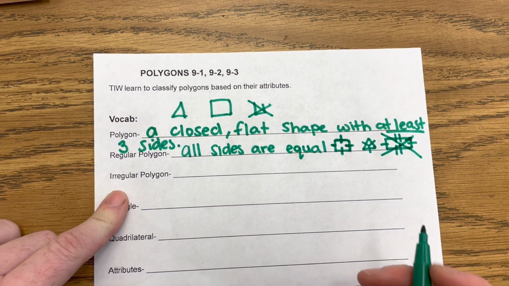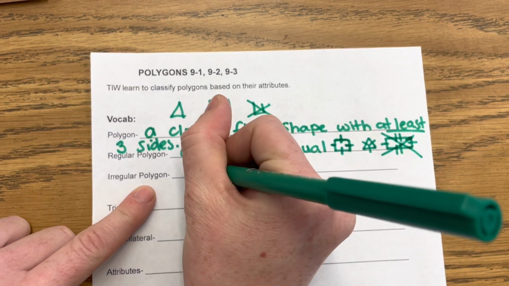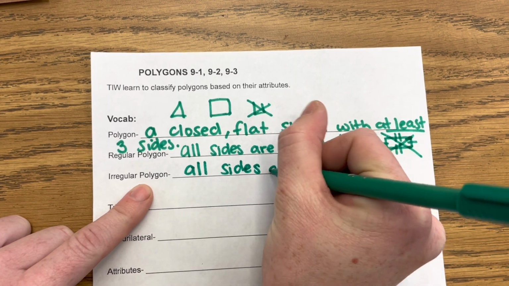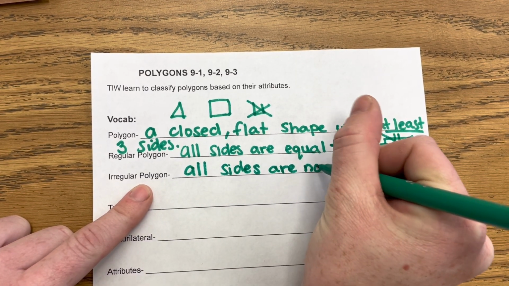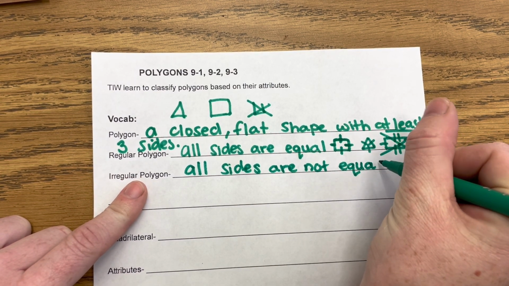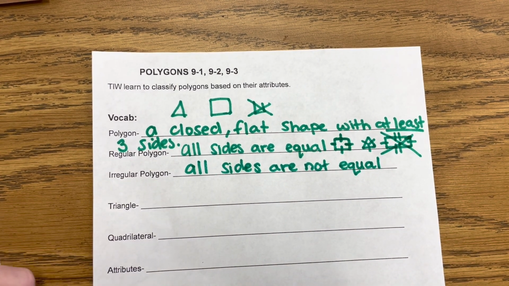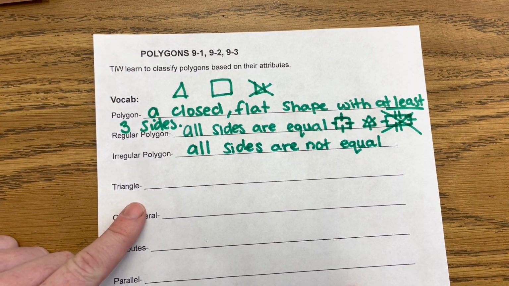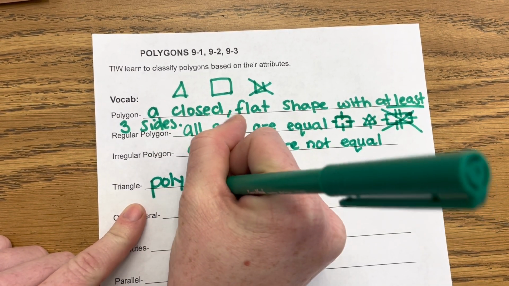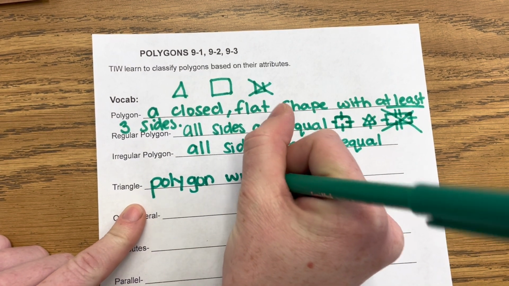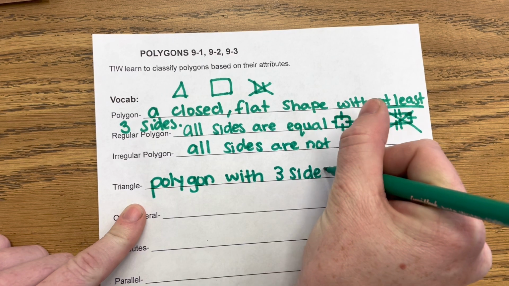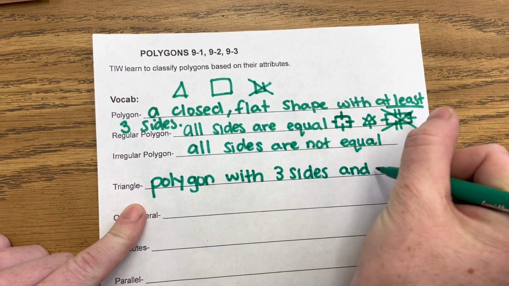An irregular polygon is when all sides are not equal. And most shapes are irregular polygons. A triangle is a polygon with 3 sides and 3 angles.